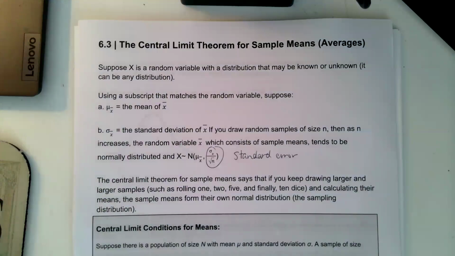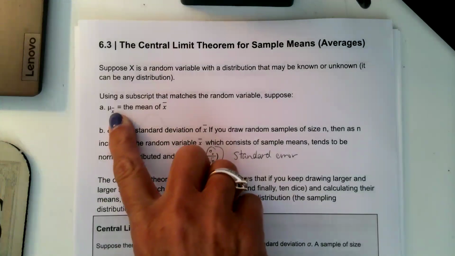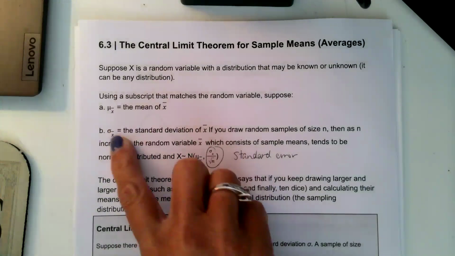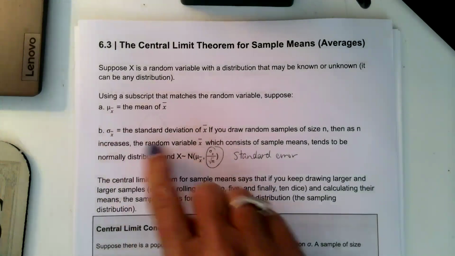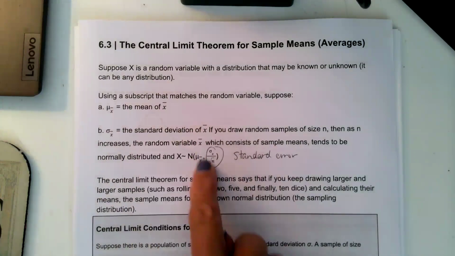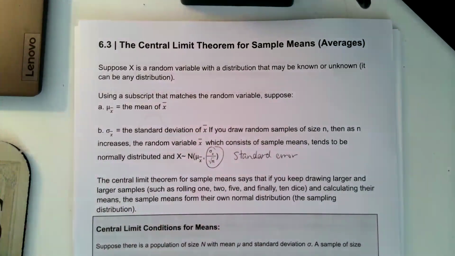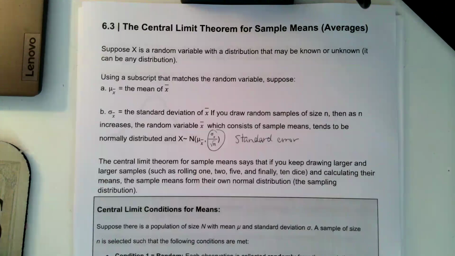Okay, or unknown. Using a subscript that matches the random variable, suppose the mean of all these samples is the average of the sample means, and the standard deviation of the samples is the standard error here. So we're going to take the standard deviation of the sample means and divide by the square root of n. This is called the central limit theorem for averages.